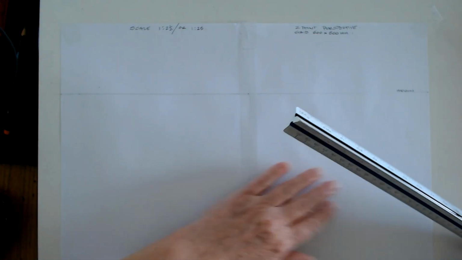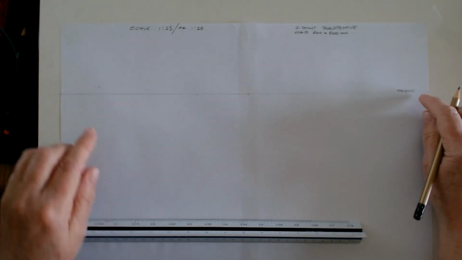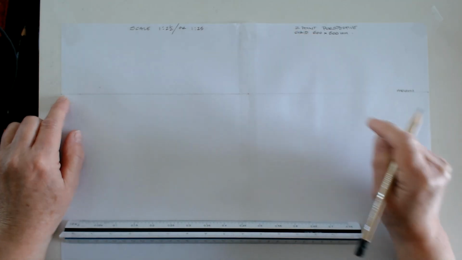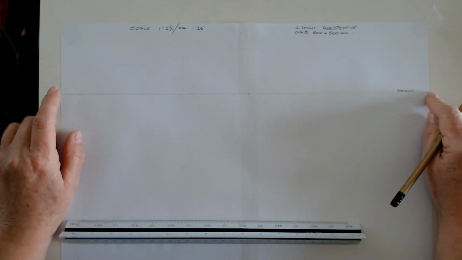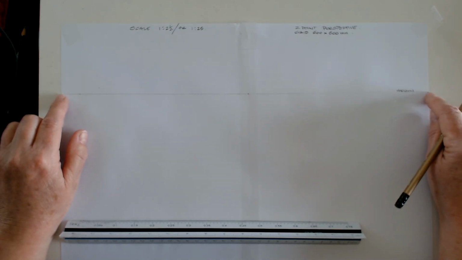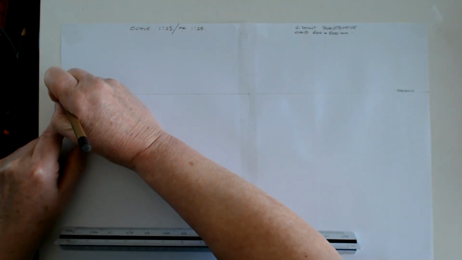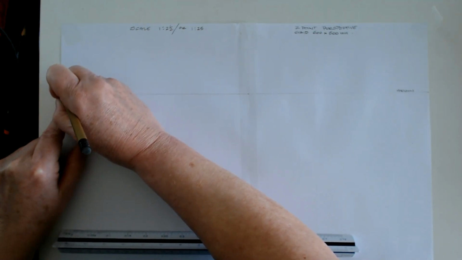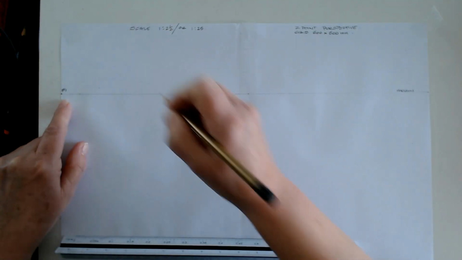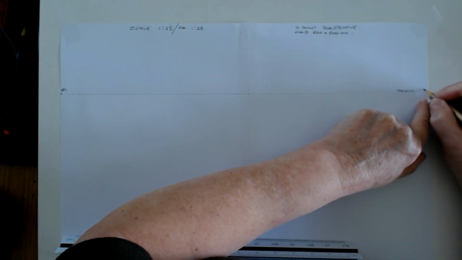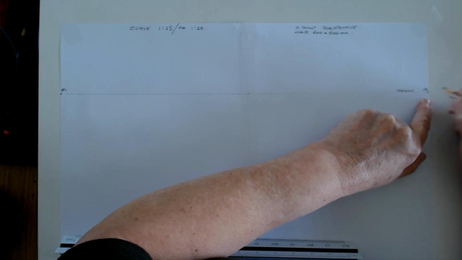All right. Now, at either end of here, because it's a 2-point perspective, we need 2 points of reference, or 2 vanishing points. So we're going to use the very edges of our page along the horizon line. From over here, right at the very edge, this is going to be my vanishing point 1. And over this side to the right, this is going to be my vanishing point 2.